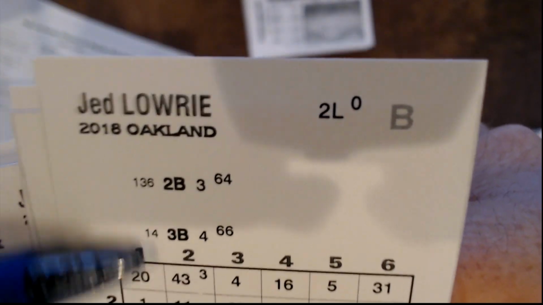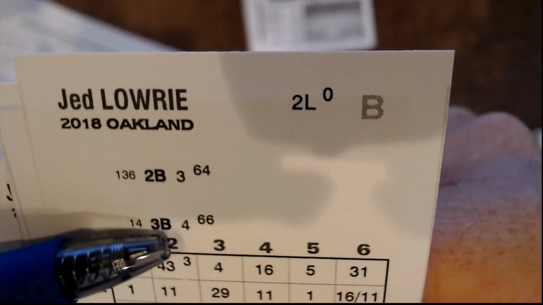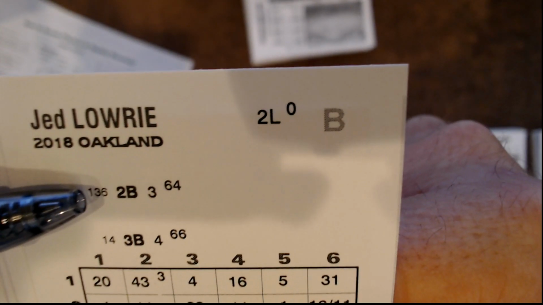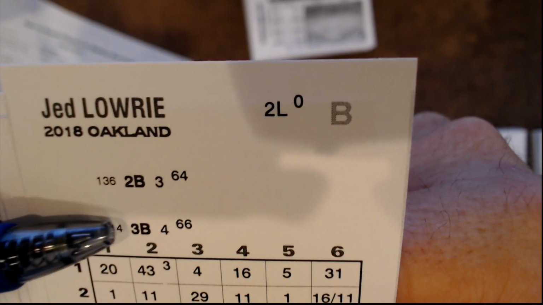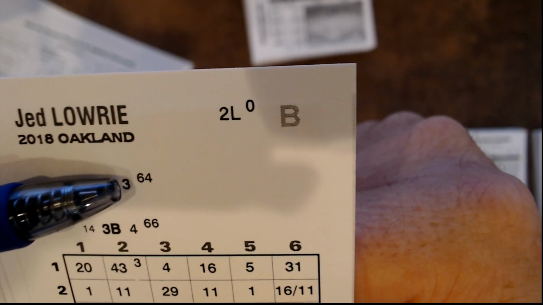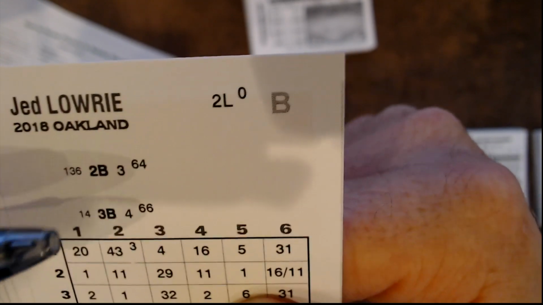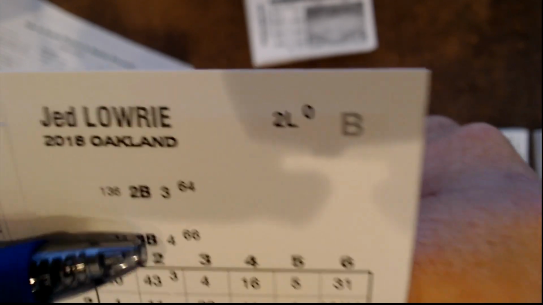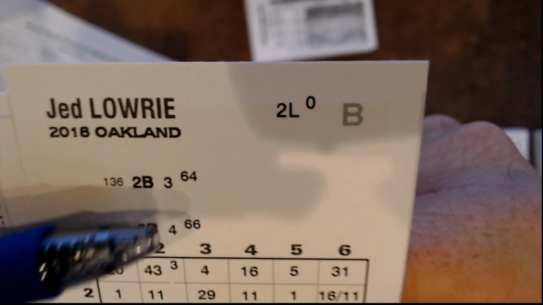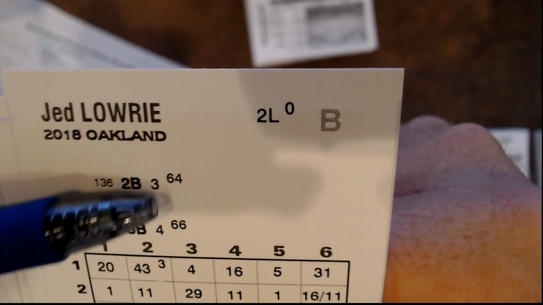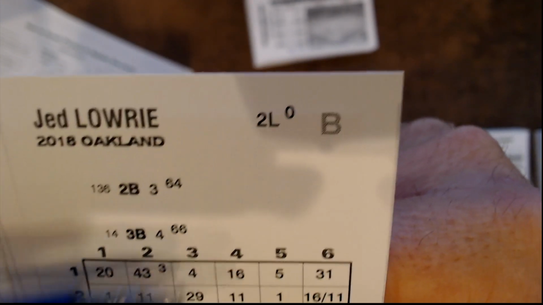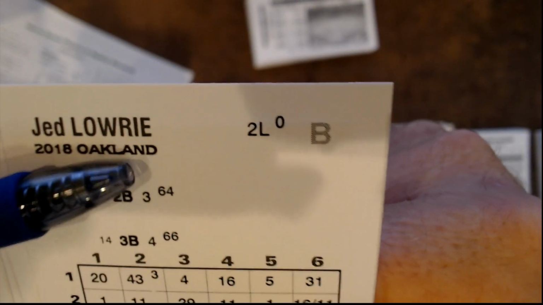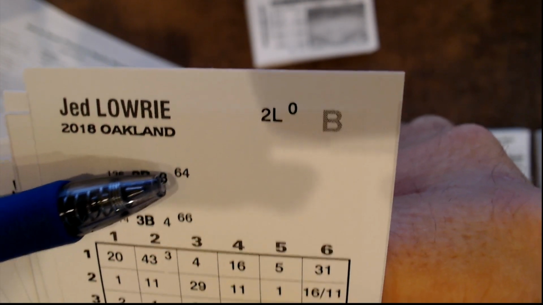Jed Lowry. So again, you're going to have your different positions here in the middle. Jed Lowry started 136 games at second base, only 14 at third base. And then again, is their defensive number. But this is the biggest confusing thing in the game, and there's a reason why. Every time it's always better to be higher, higher, higher, unless you're talking about your infielders' range. In that case, lower is better.